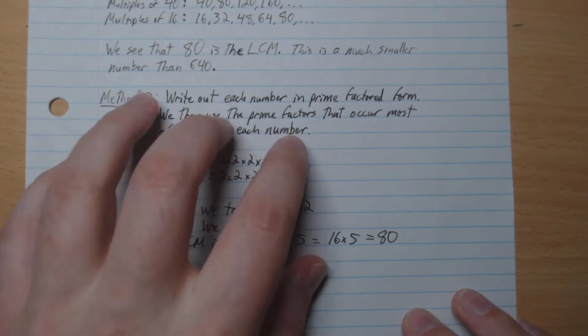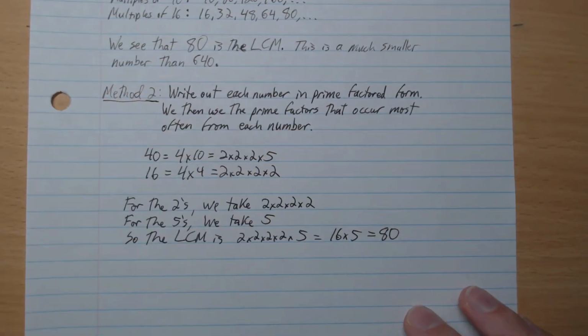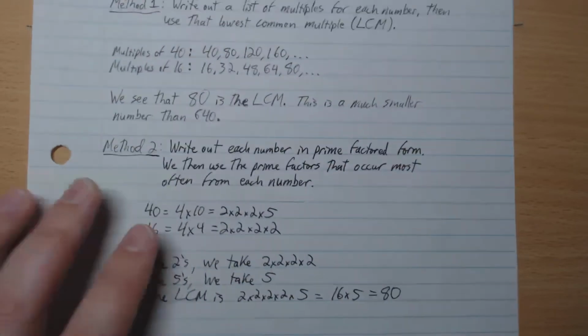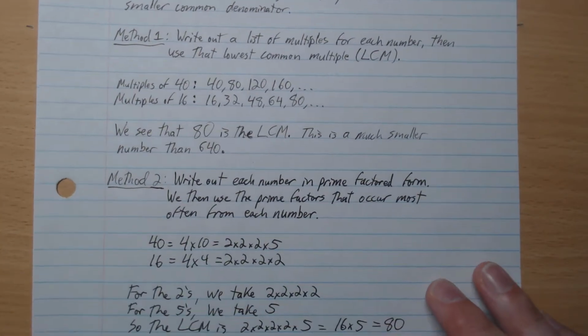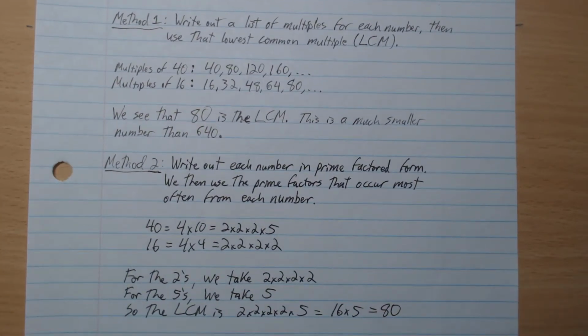I myself prefer method 2, as you'll see why in the future. But for now, we're going to practice both of these methods so that you can see which method you prefer to use yourself.